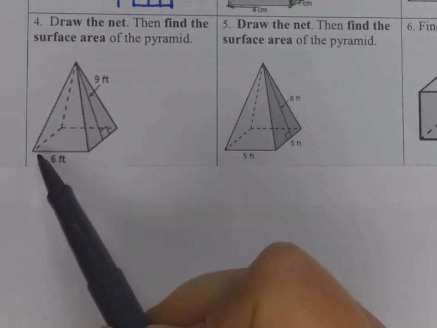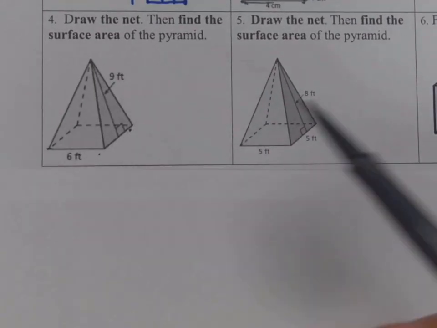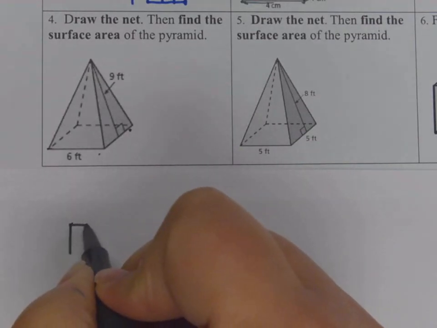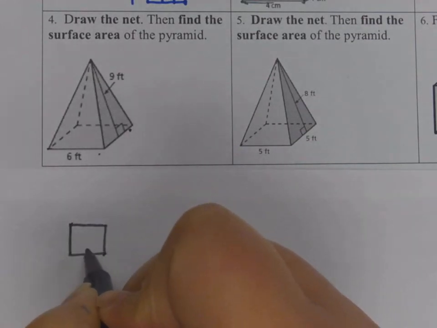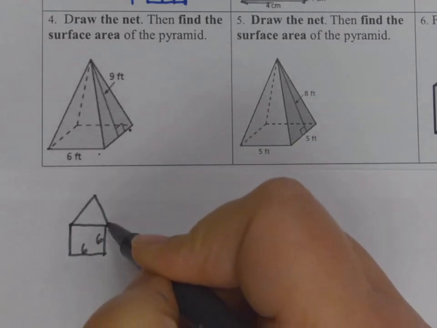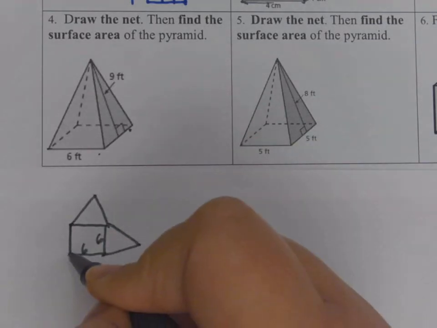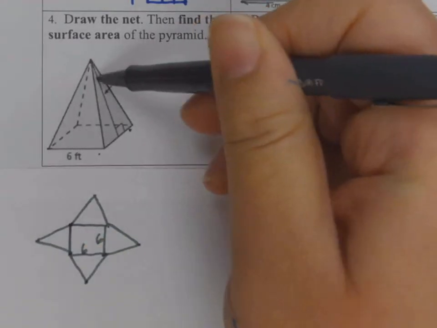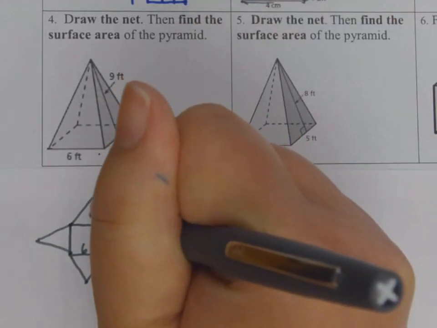So this base is a 6 by 6 square. Start with that base. Okay, and then off of each line of the square, you're just going to draw a triangle. And the height of our triangles in these ones is 9.